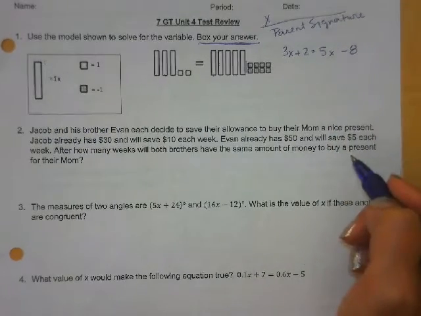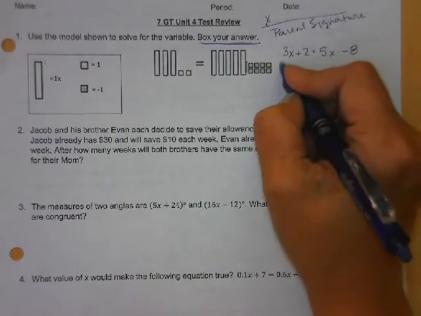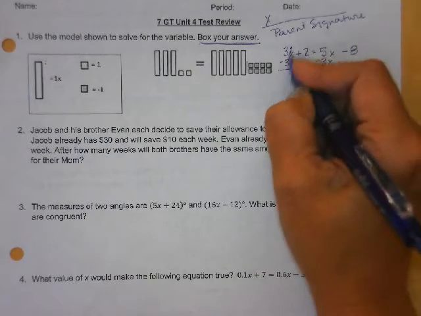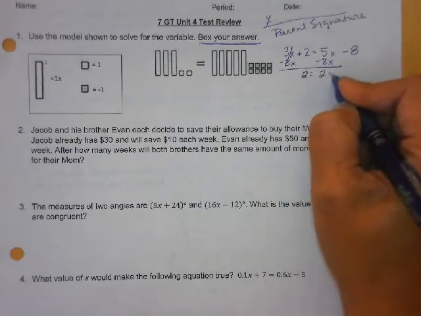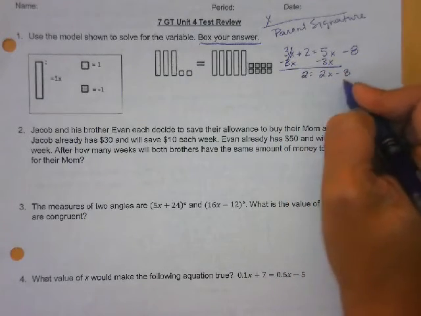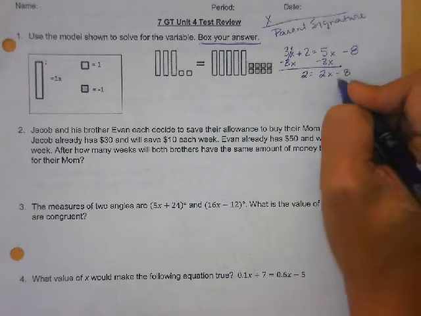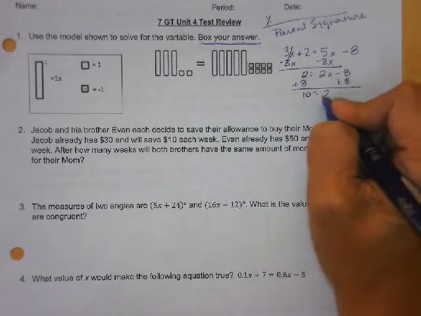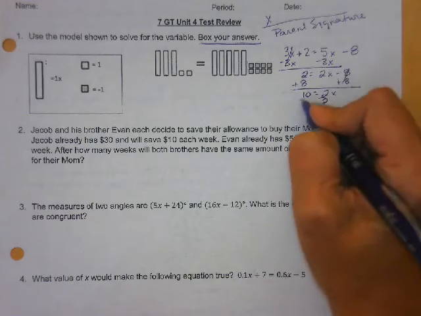So remember our steps, we need to move our variables to one side. We talked about moving the smaller if possible. So now we have 2 equals 2x minus 8. Now it looks like a basic 2-step equation. Undo the add, subtract, and then undo multiply, divide.